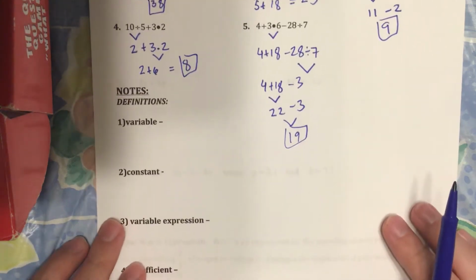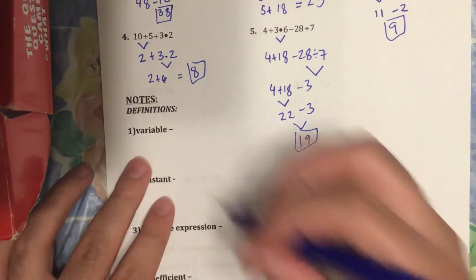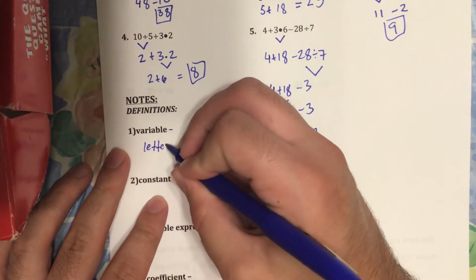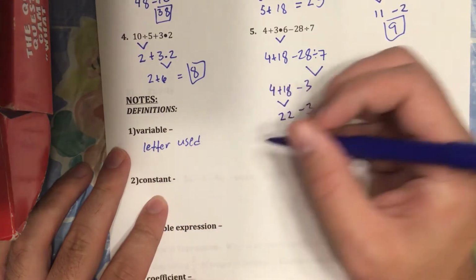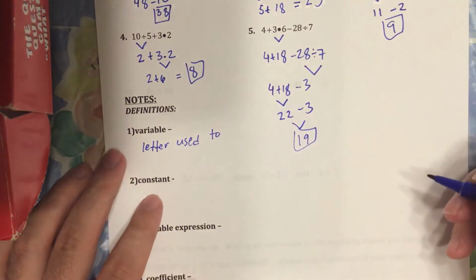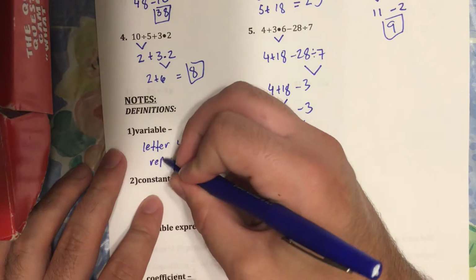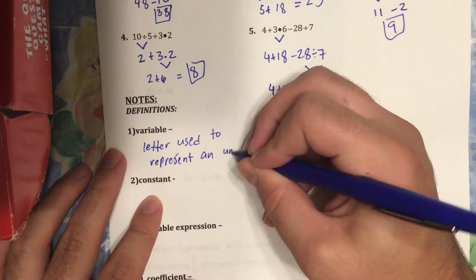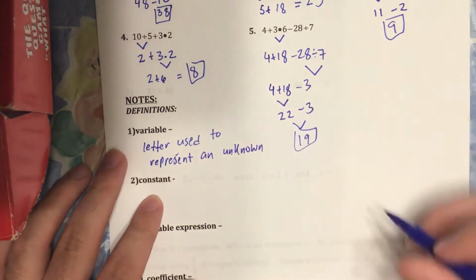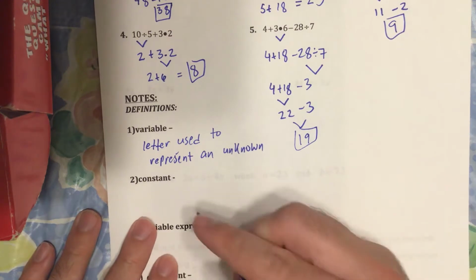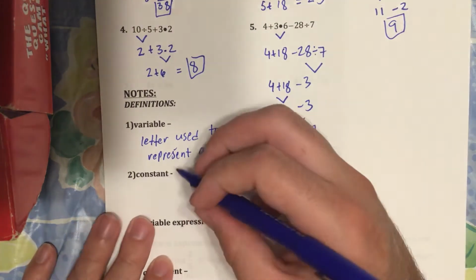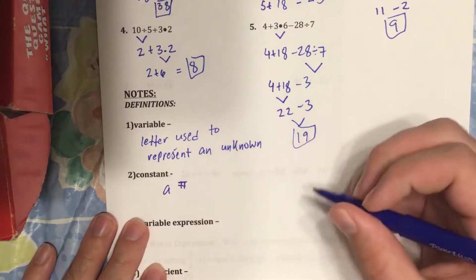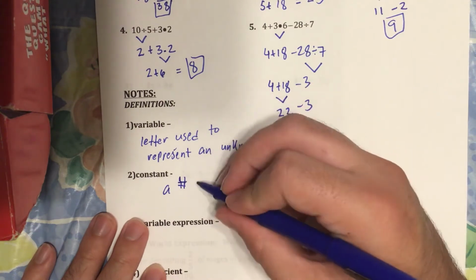We have a couple definitions here. A variable is just sort of a letter used to represent an unknown. Okay. A constant is usually just a number that does not have a variable.